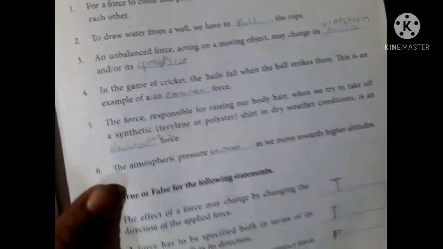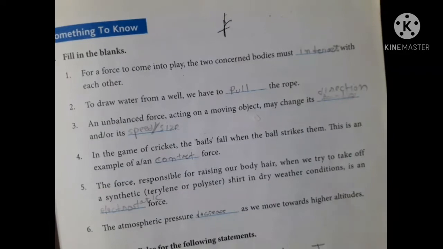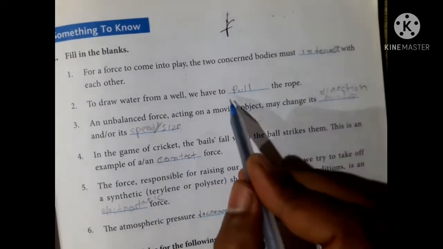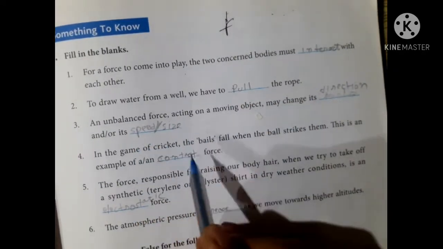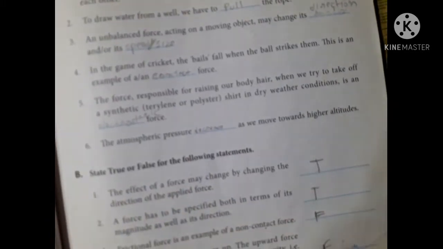Now question answer time. Here I have written the first answers: interact, pull, direction, speed, size, contact, electrostatics, decrease.